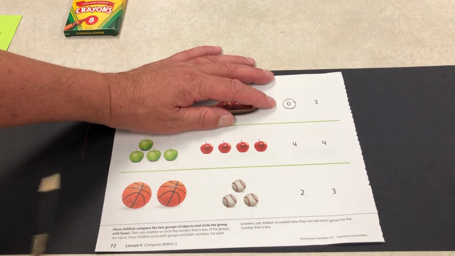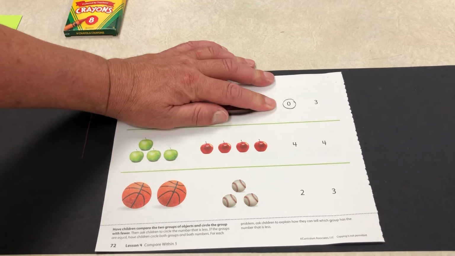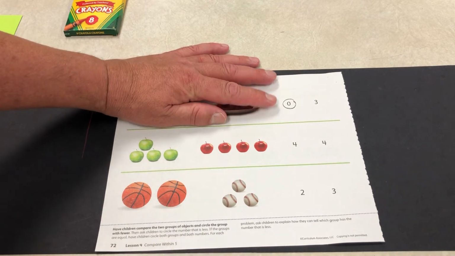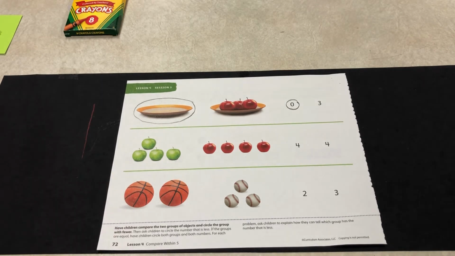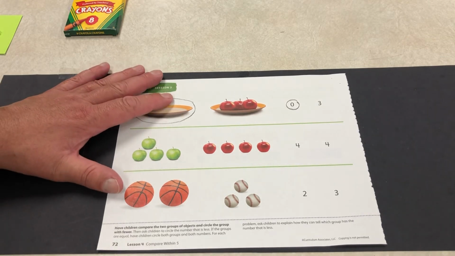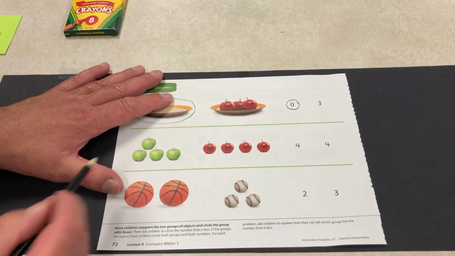Okay, I want you to look at the green apples. I want you to look at the red apples. See what you notice. Go ahead and please count both groups. Are you done counting? What did you notice? Did you notice anything? I wonder which group has less than the other, or which group has more.